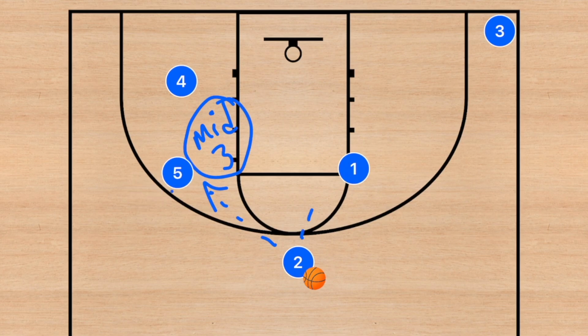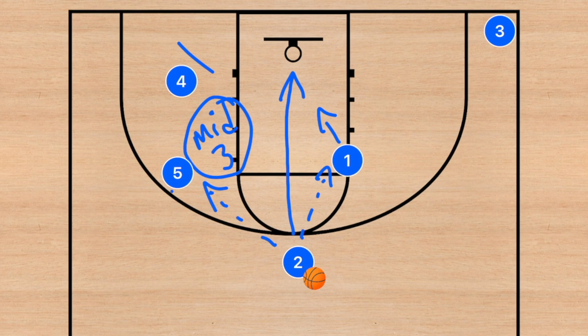Or you can hit player 1 on the roll when he's attacking the basket, or player 2 could shoot the 3 or attack the basket himself, but the paint's going to be pretty well clogged with the down screen by 4 and 1 rolling to the basket. So most likely, if this is open, it's going to be a 3-point shot.